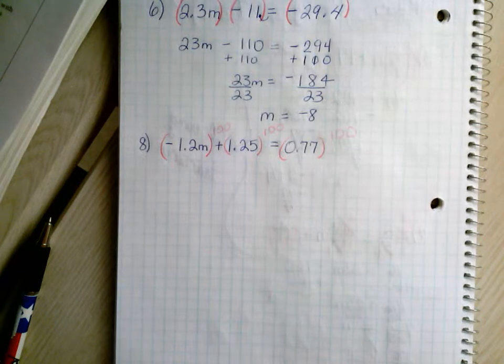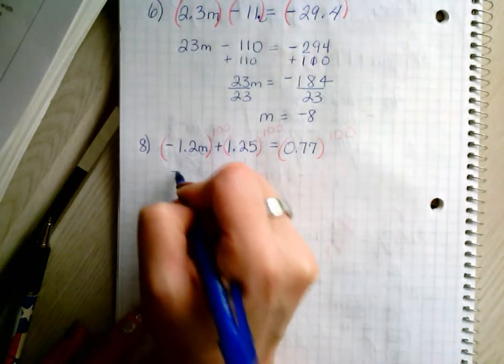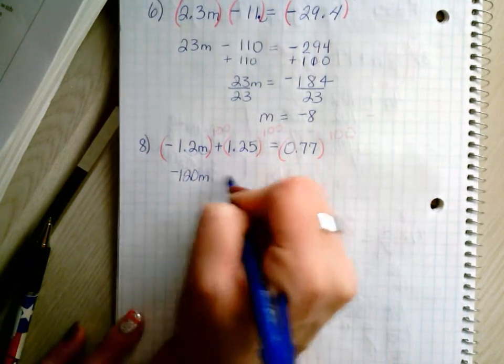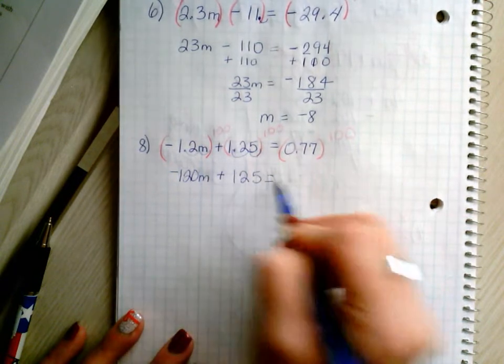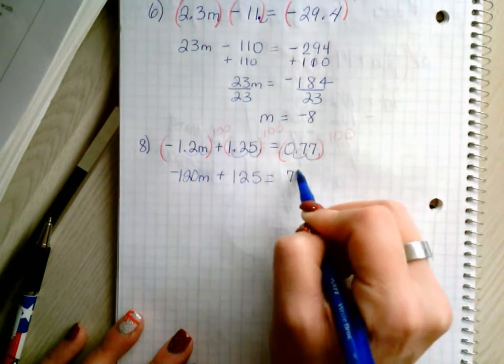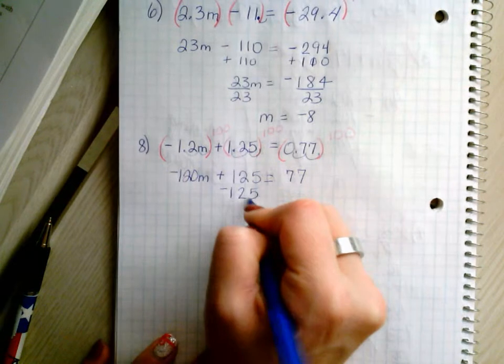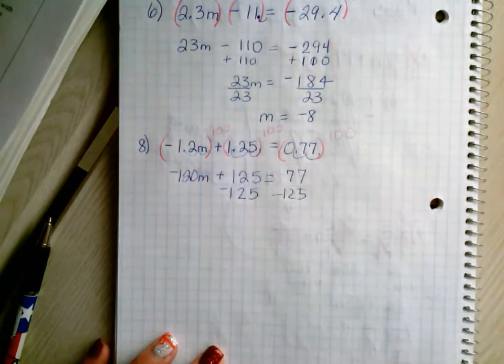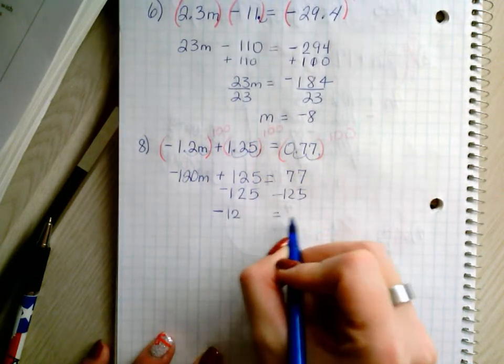That means every decimal gets moved how many positions? Two positions. So that's negative 120m plus 1.25 equals... Subtract 1.25 from both sides, and you end up with, say again? Negative 48.